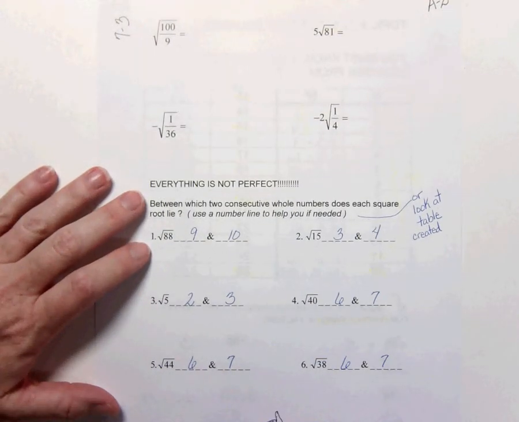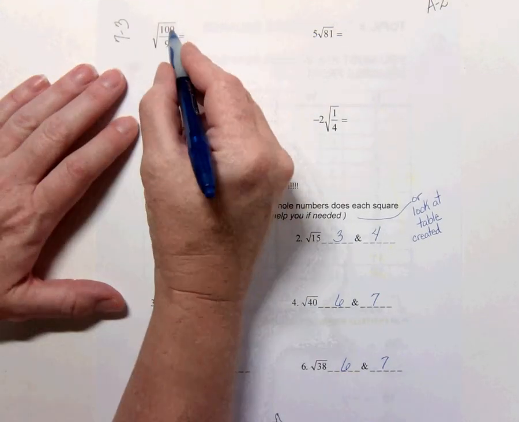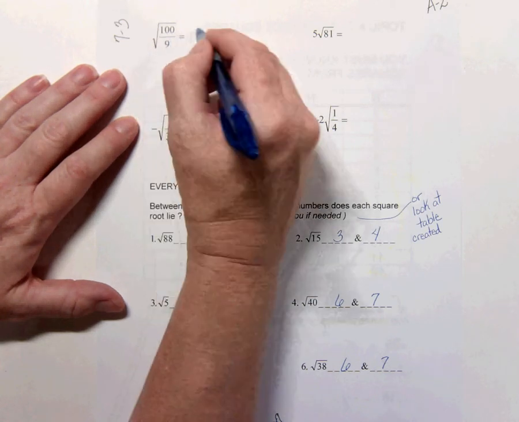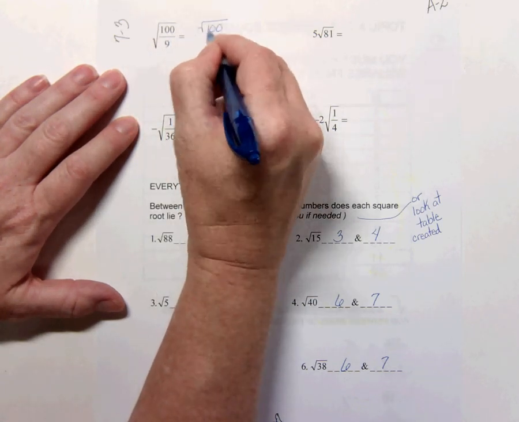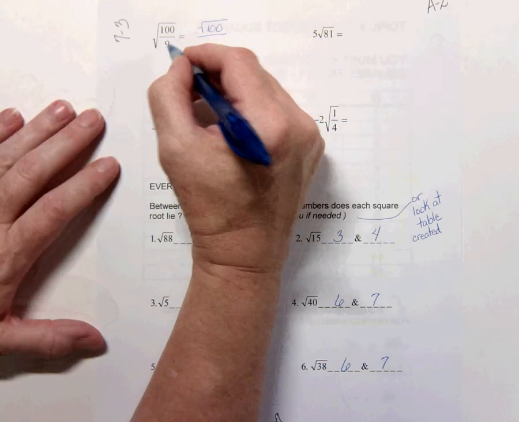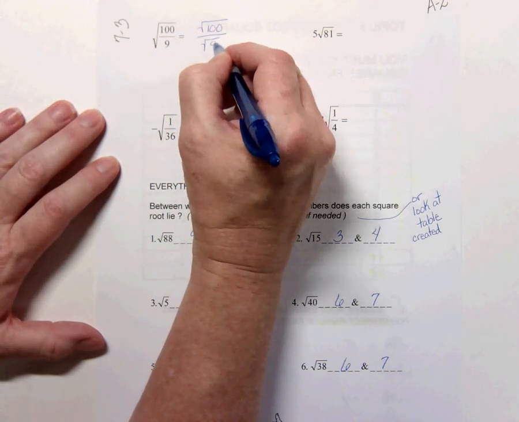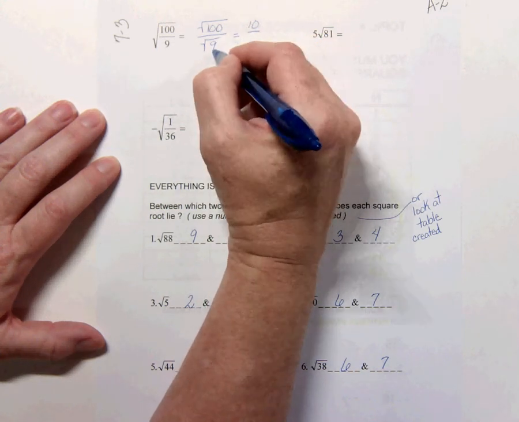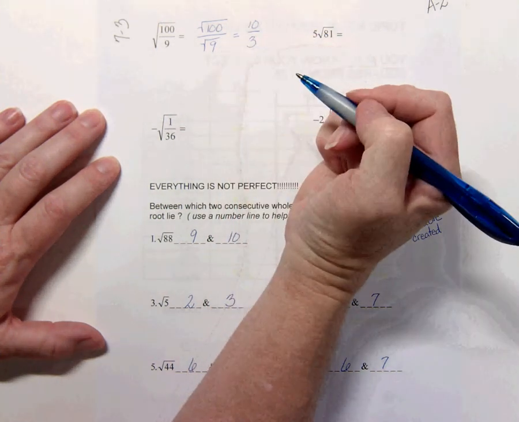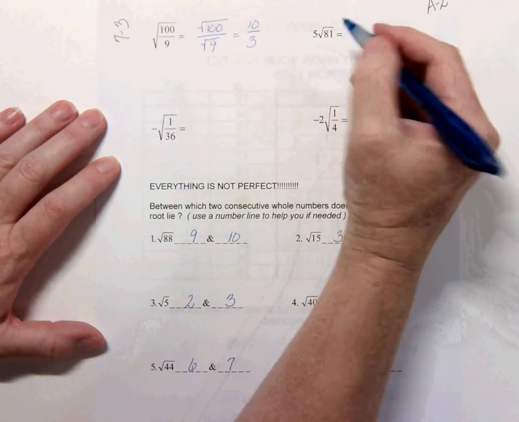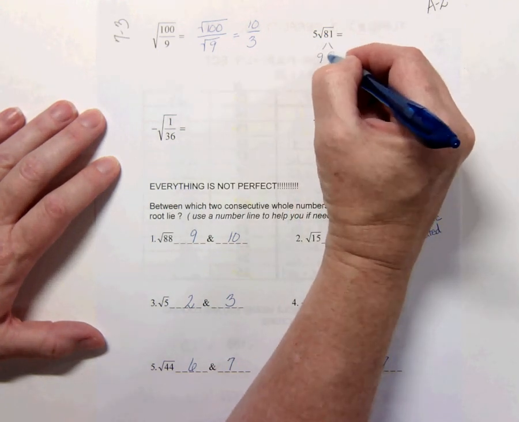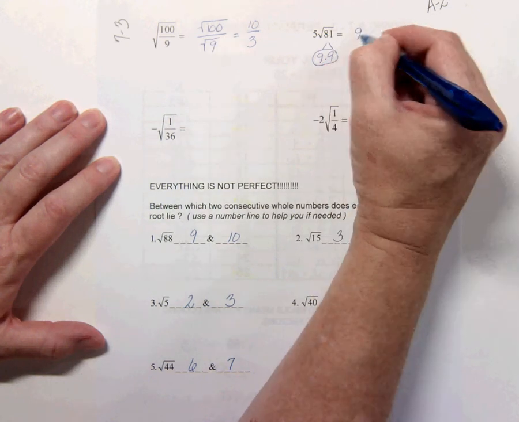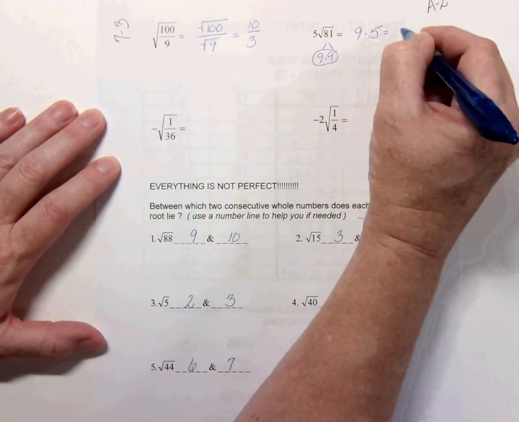Okay, let's look at a couple more on the back of this page. When there's one in a division sign, break it up. Sometimes it's helpful if it doesn't divide inside the radical, then break it up into 2 radicals, so that this is a perfect pair of 10, this is a perfect pair of 3, so your answer would be 10/3. This has a perfect pair of 9 and 9, but that 9 has to be multiplied by the 5 to get you 45.